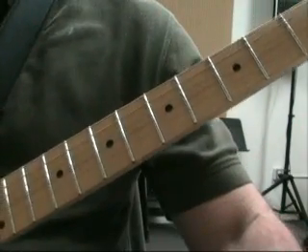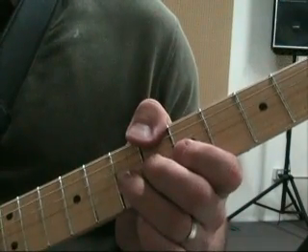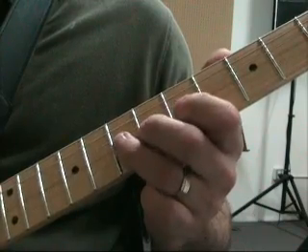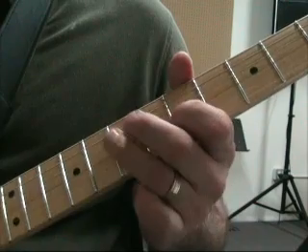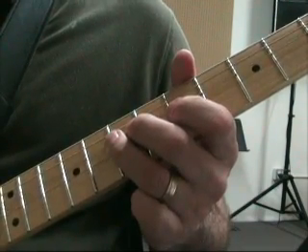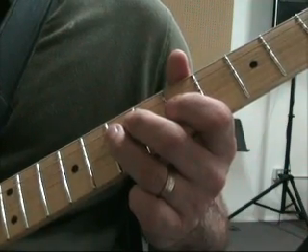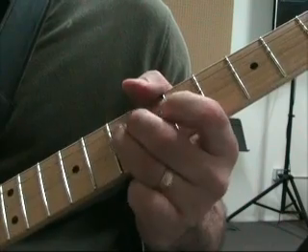So actually, we got 2 more measures. We've got an immediate bend on 7, and then 7 and 5 on the 2nd beat on the 3rd string, 7 on the 4th string, 5 on the 3rd string, 7 on the 4th string. So that'd be 1, 2, and 3, 4, and.